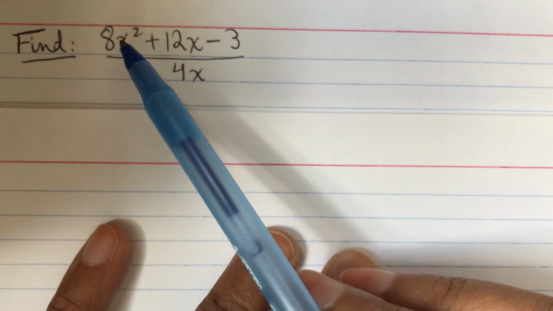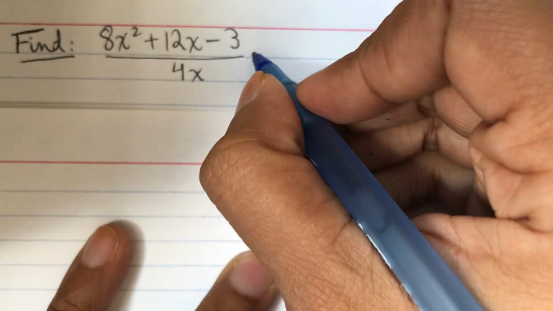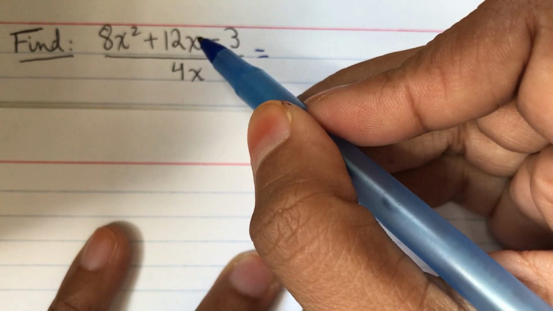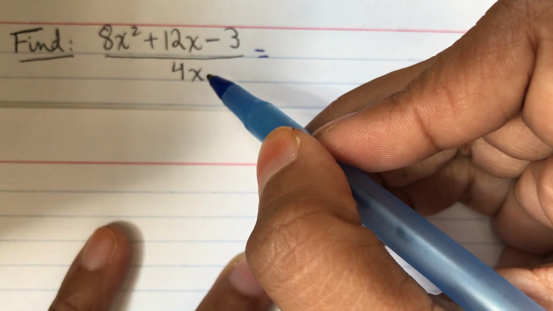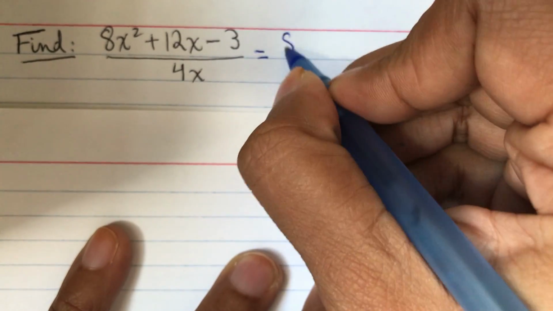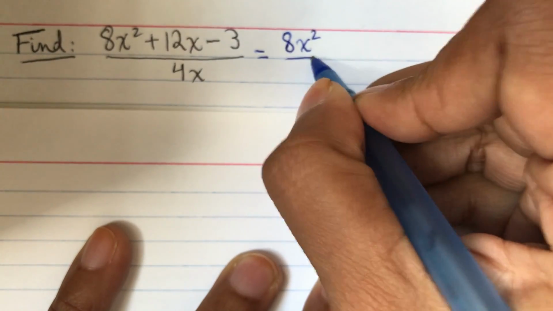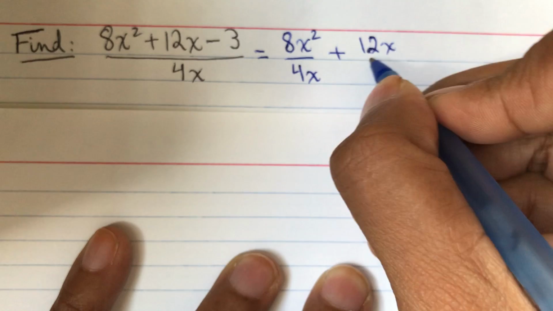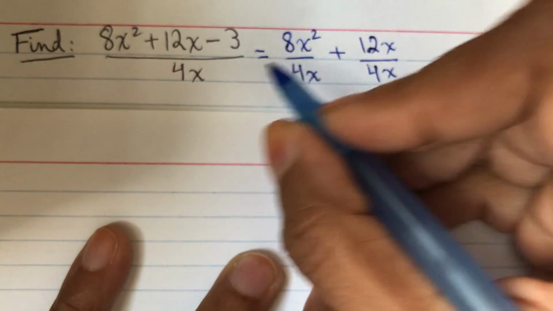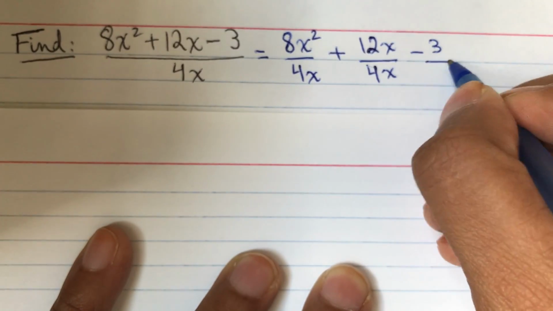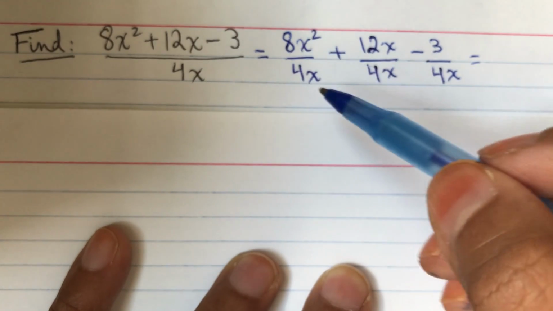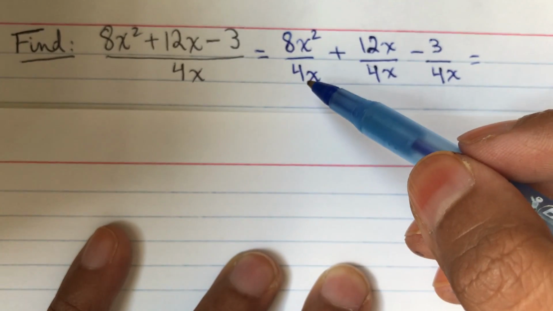What happens is I'm going to take each term from my trinomial and divide it by the denominator. So the first term is 8x squared divided by 4x. The next term is 12x divided by 4x. Finally, negative 3 over 4x. All right, and now we're just going to apply the laws of exponents to solve that.